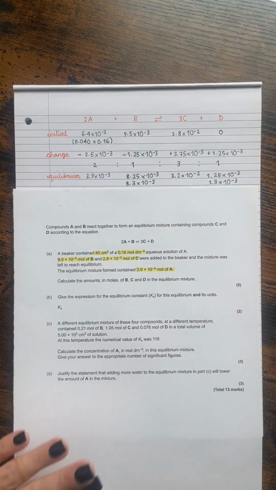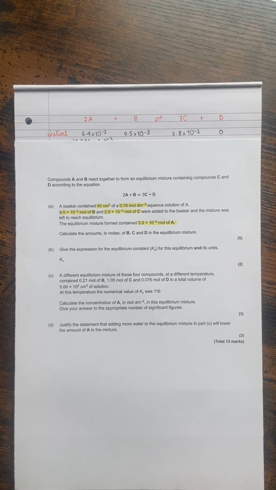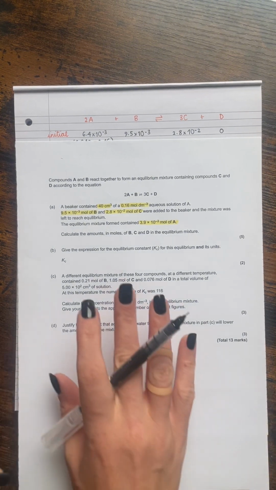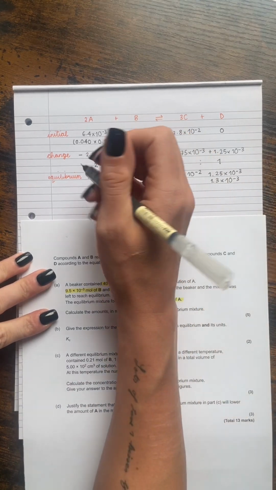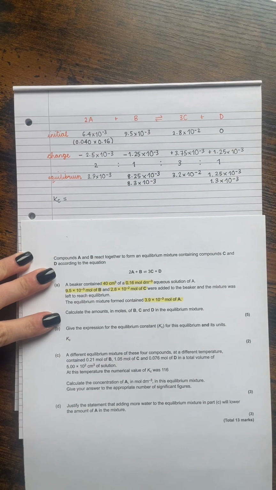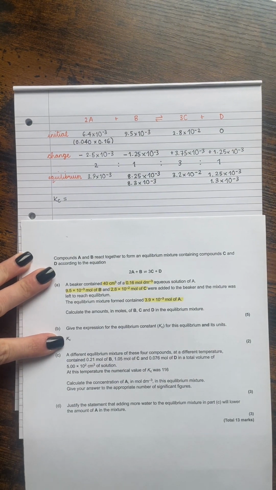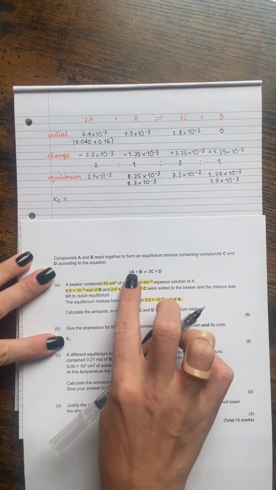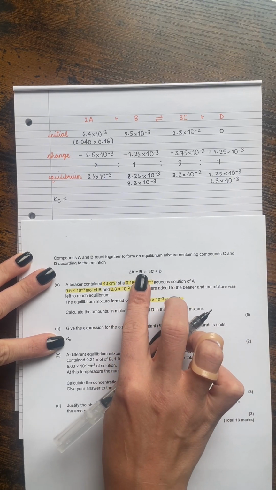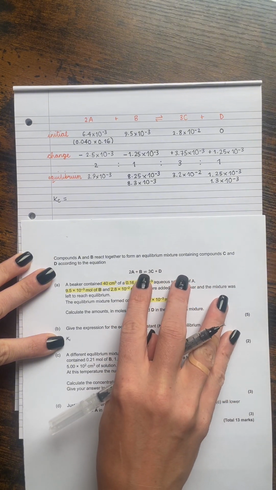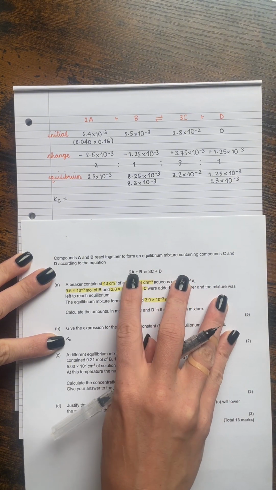Okay? Now next up we have to give the expression for the equilibrium constant Kc for this equilibrium and its units. So the little c after the K stands for concentration. So in a Kc expression, we should always use square brackets. And for any equilibrium constant, it's always products divided by reactants. So we're going to have the concentration of products on the top divided by the concentration of the reactants on the bottom. The balancing numbers in our balanced chemical equation give us the powers where relevant.